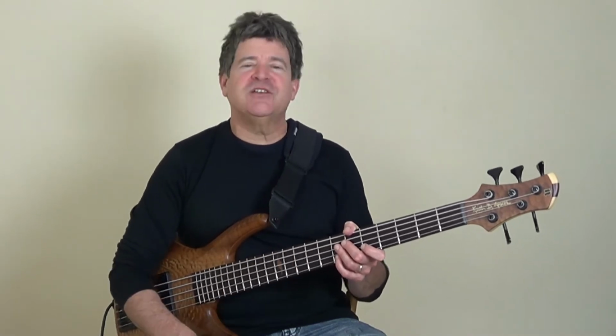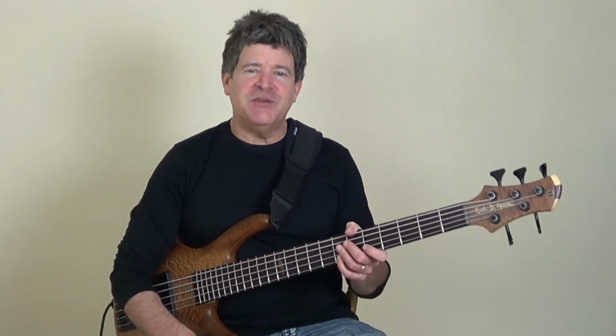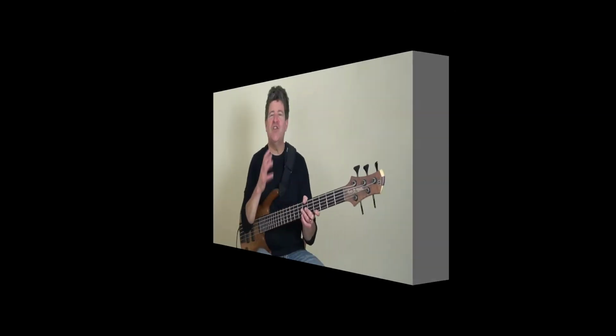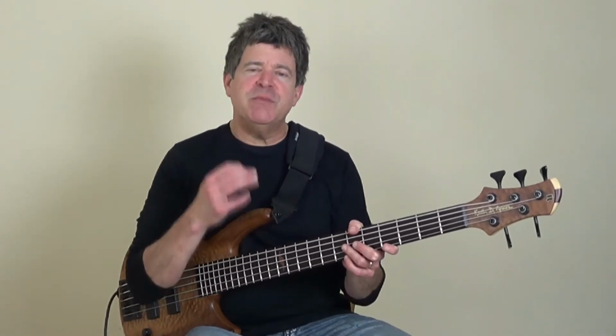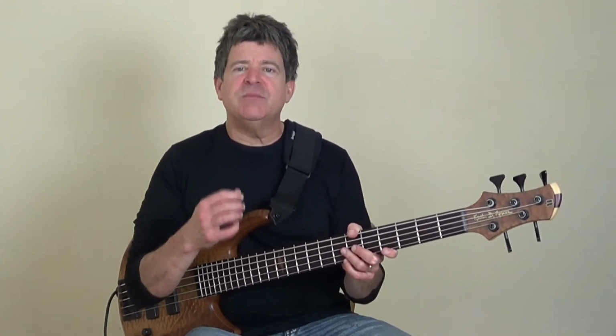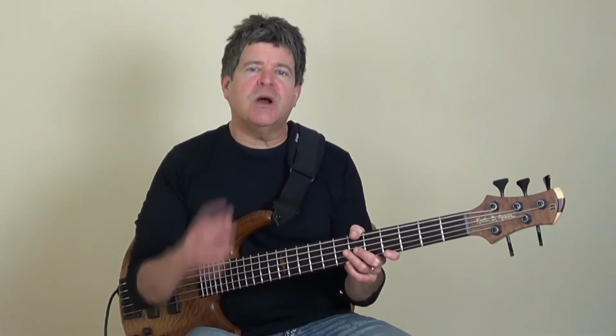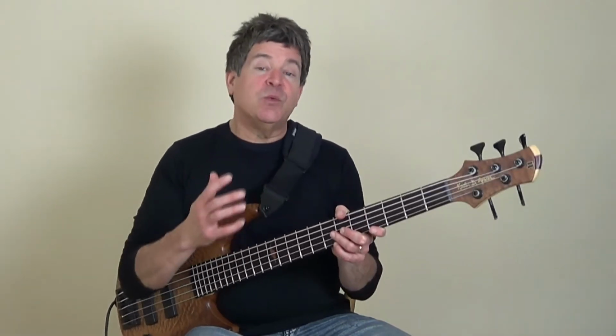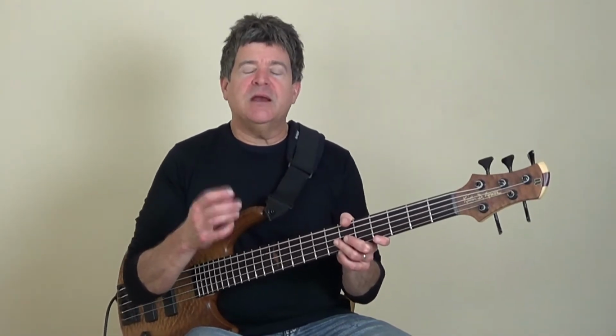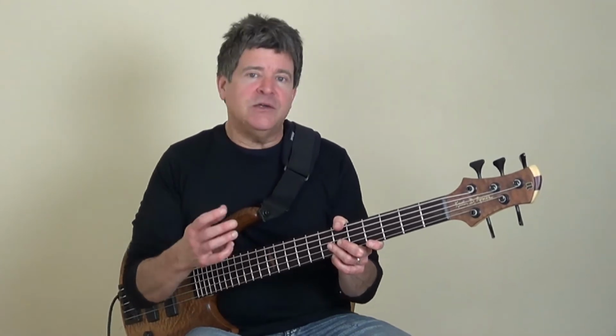In this particular lesson we're going to take a look at the diminished 7th chord. It has to be said straight away that the high percentage application for a diminished 7th chord is going to be as a superimposition on top of a dominant 7th chord. And the way that we're going to apply this will create a dominant 7th flat 9 chord.